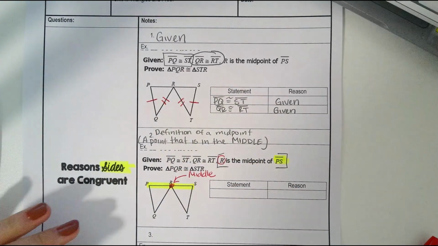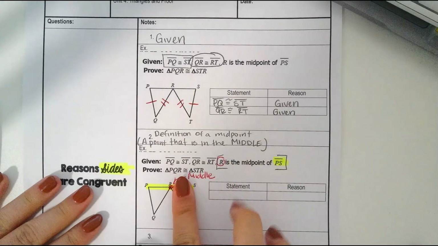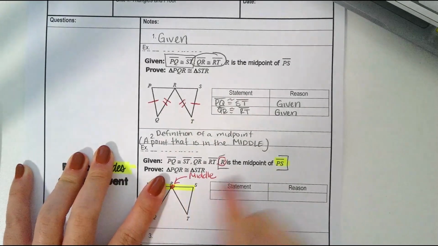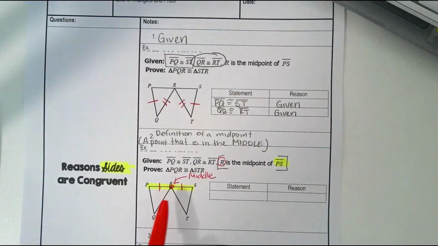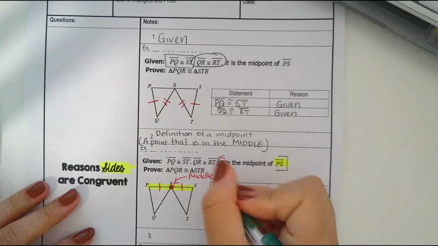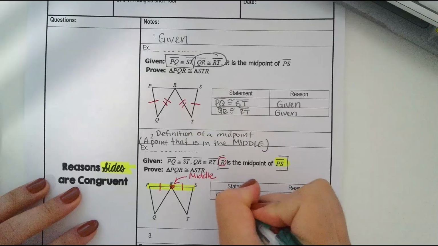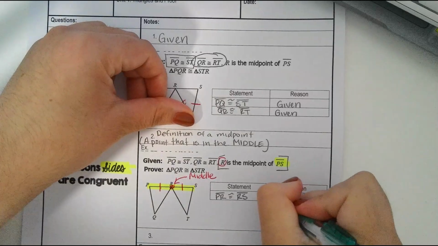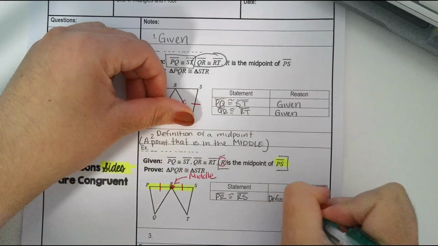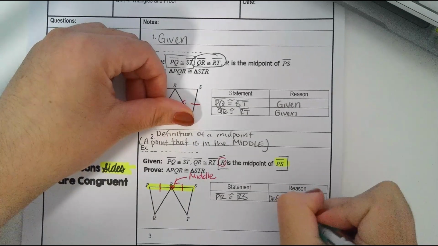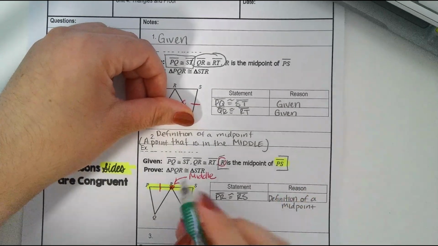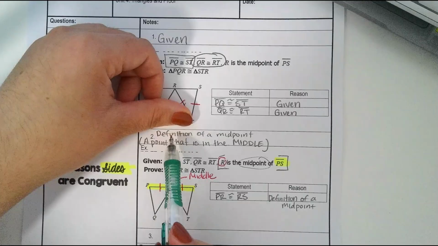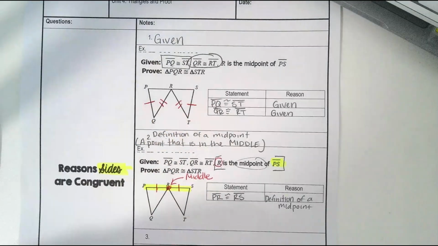So what does that mean? That here, this section right here, PR is going to be congruent to RS. So these two sides are congruent because R is in the middle. Okay, so that means that side PR is congruent to side RS. And the reason is because we use the definition of a midpoint. That's how we know, because they told us in the given information that R is a midpoint. Basing on our definition of midpoint, we know that these two sections are going to be congruent to each other.